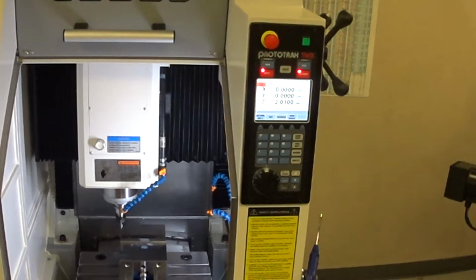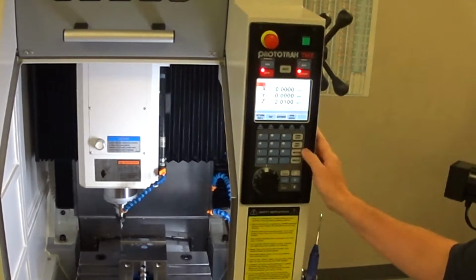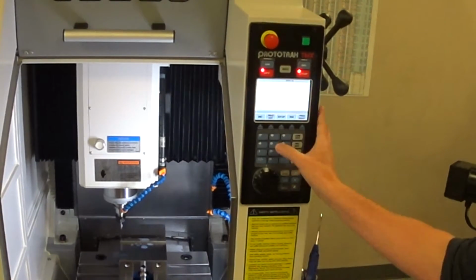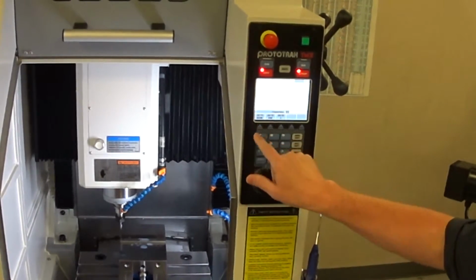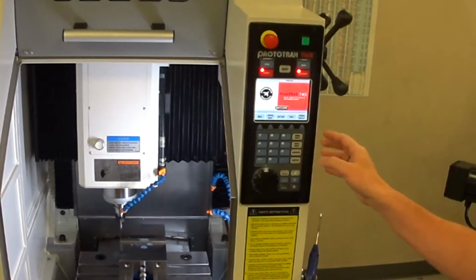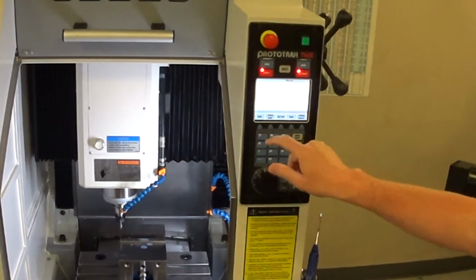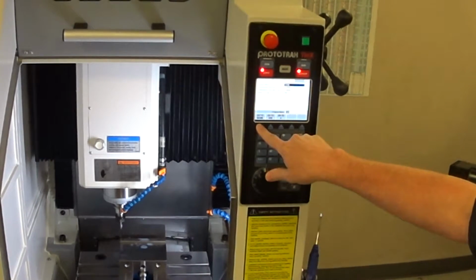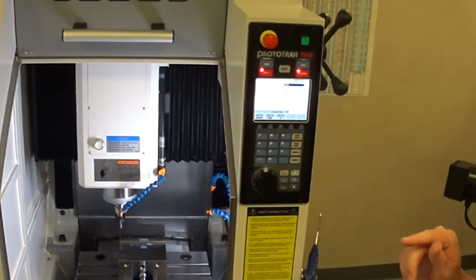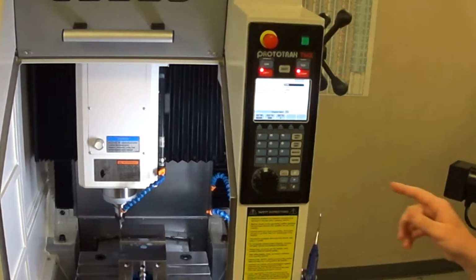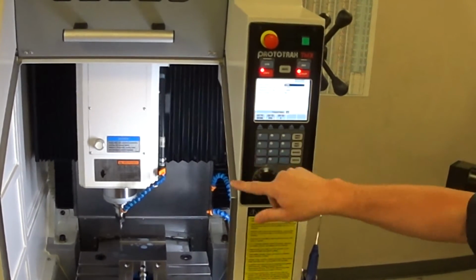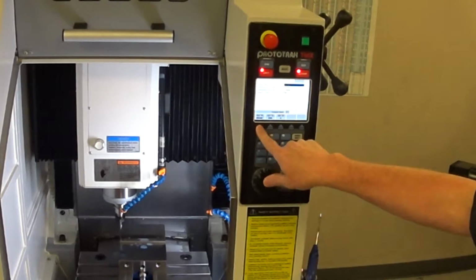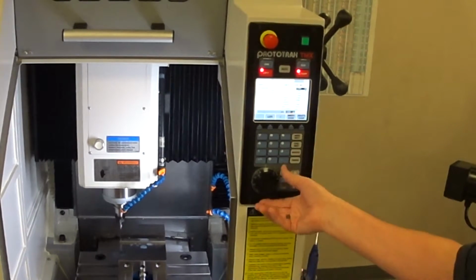And then you told it you wanted to finish at 0, knowing that when you set up your part, your blank is going to be a little bit above 0. So if you come into Program Edit, that's the active program, you've got to go to Beginning. Go to Beginning. There's my face mill.